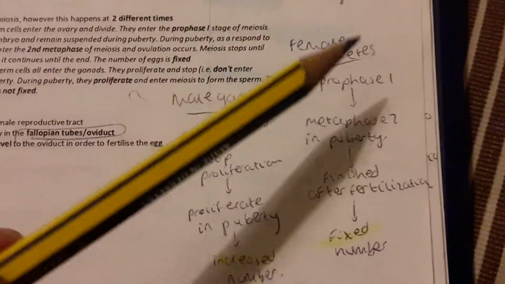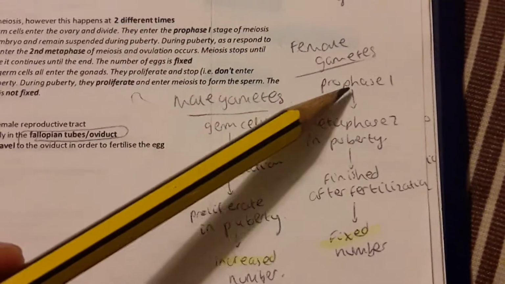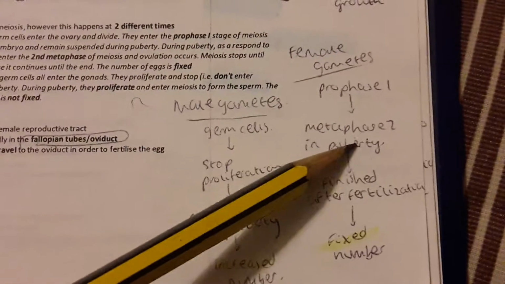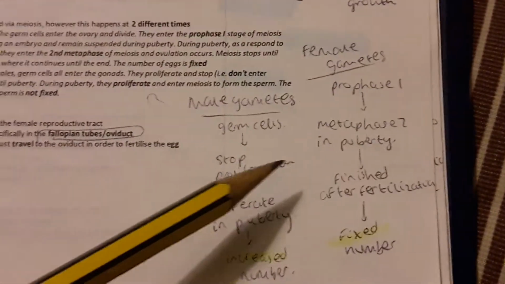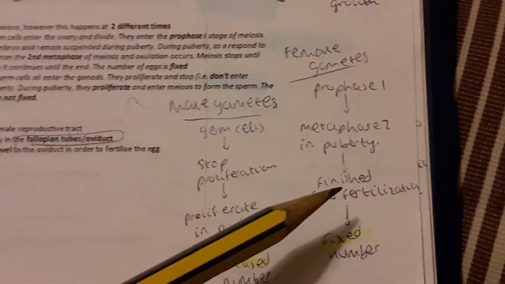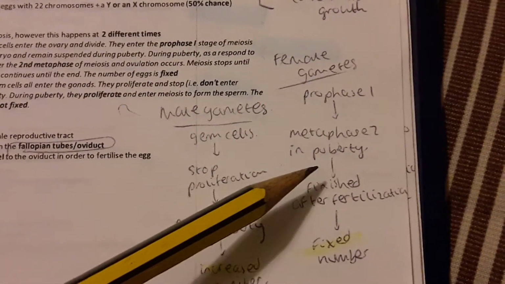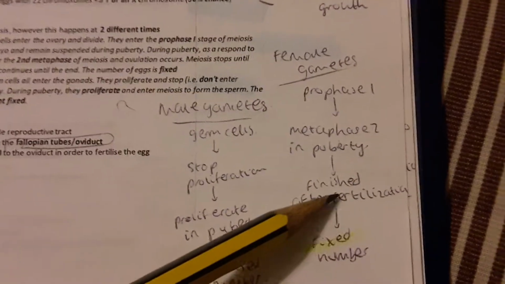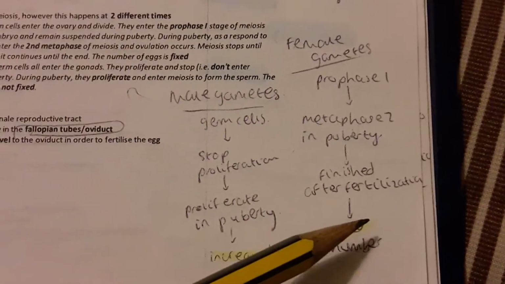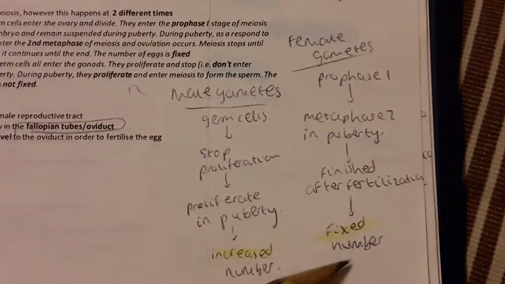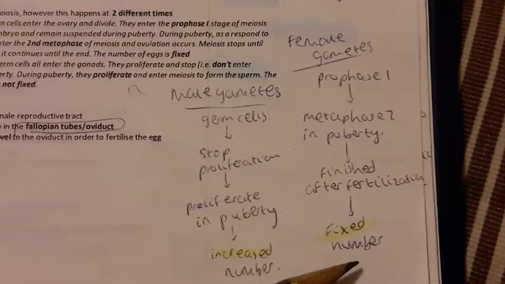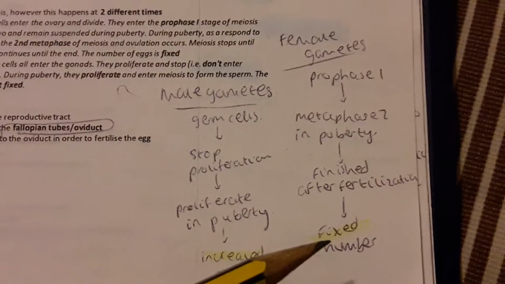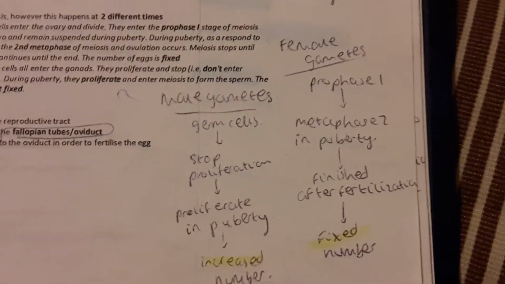Whereas for females, the gametes enter prophase 1, then they go to metaphase 2 in puberty, and they only finish the multiplication after fertilization. So essentially, there's a fixed number of gametes. You can't make more eggs. The eggs that you start with, for a female, those are the only ones you'll have in your life.